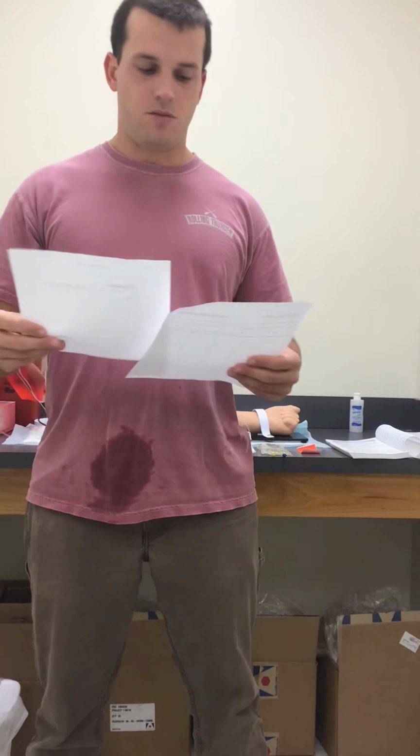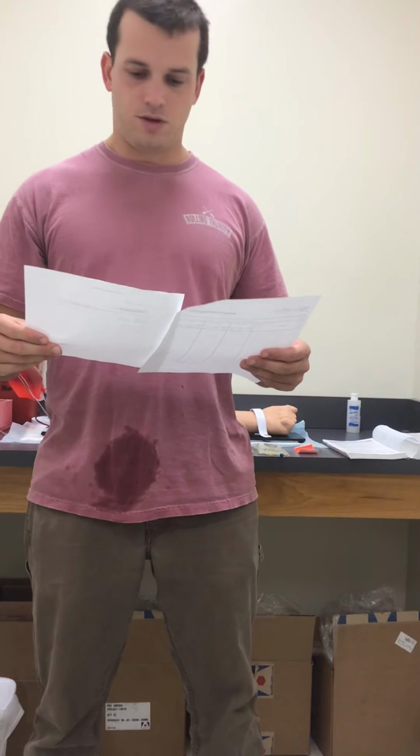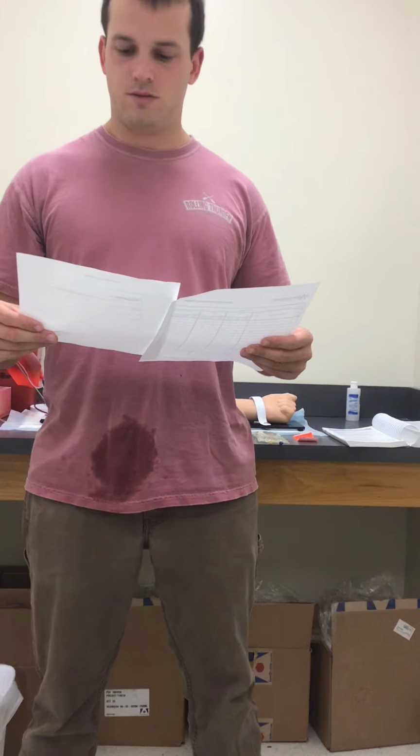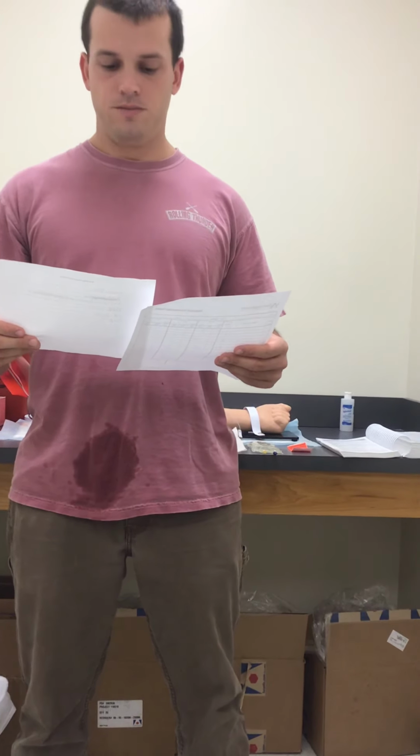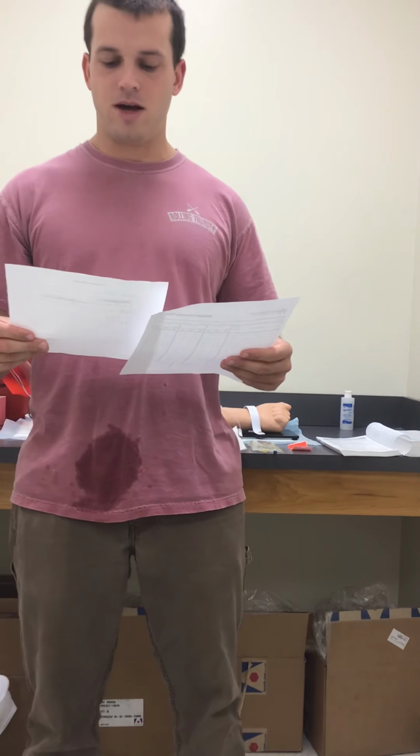What I'm looking for here is to make sure that they match in patient name, medication, dose, time, and route. So I've got Mr. John Doe. He will be receiving 2 milligrams of ceftriaxone diluted in 100 milliliters of normal saline at 1 o'clock, or 1300, via IV piggyback. I'm also going to make sure that he has been checked for any allergies, and if he does have allergies, make sure that they do not conflict with the drug that I would be administering.